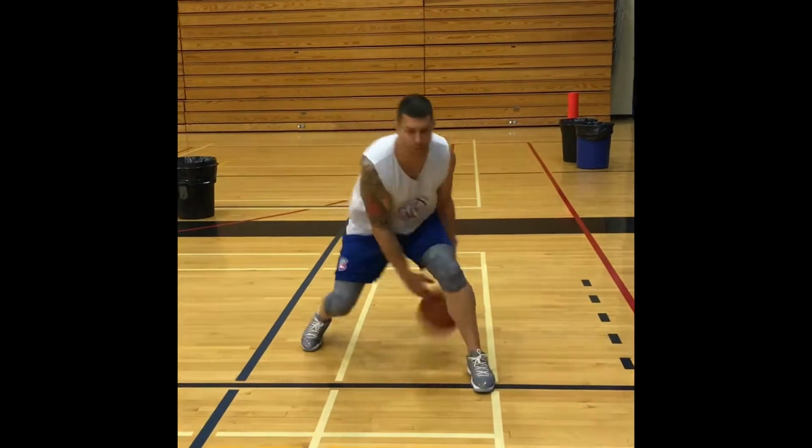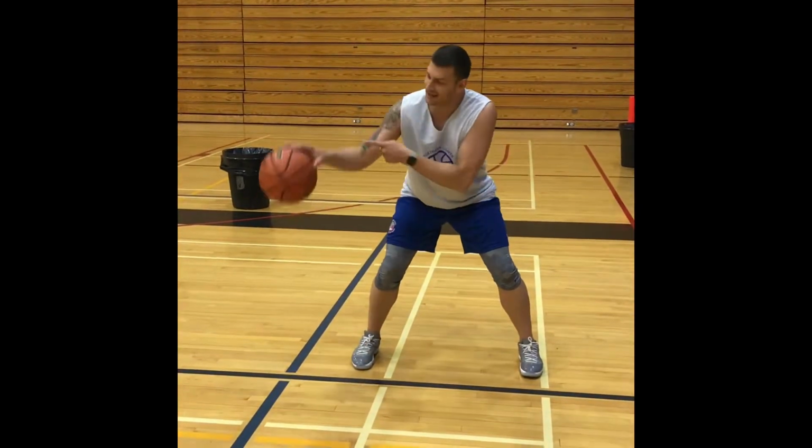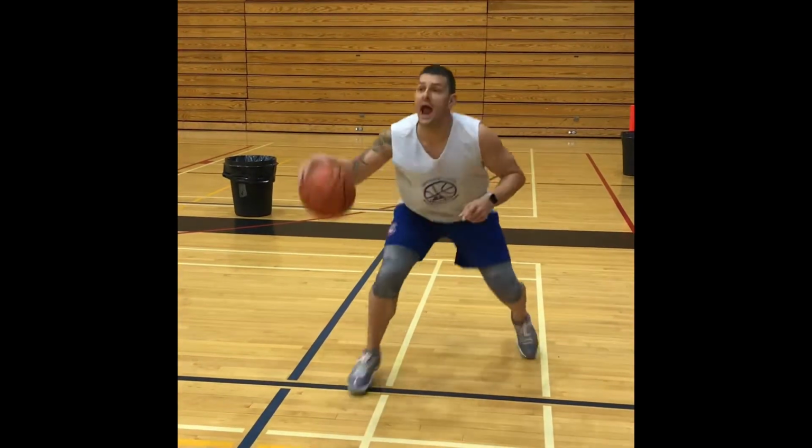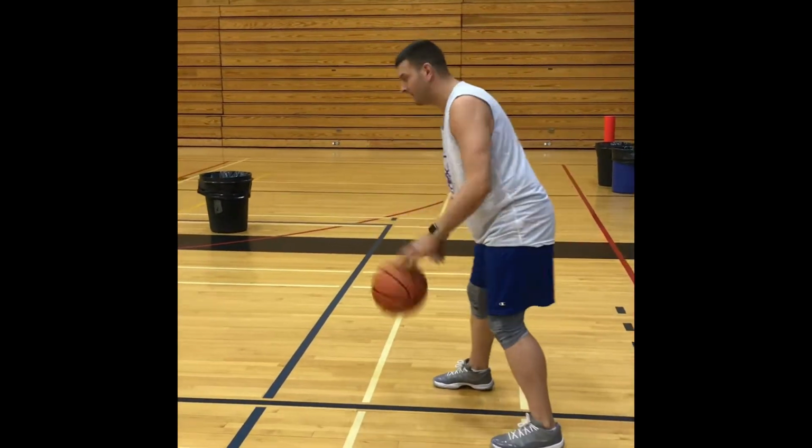So we're going to drop through, I'm not carrying the ball, I'm hanging that dribble, all right? So I go hang through, and now I'm downhill. So this is what it looks like live.